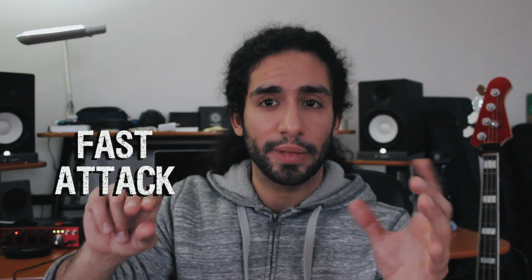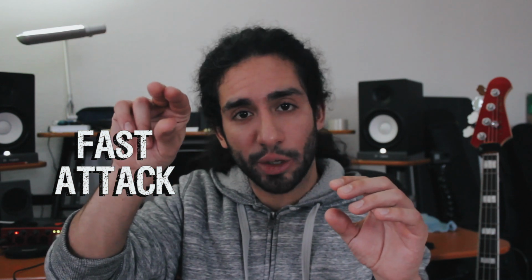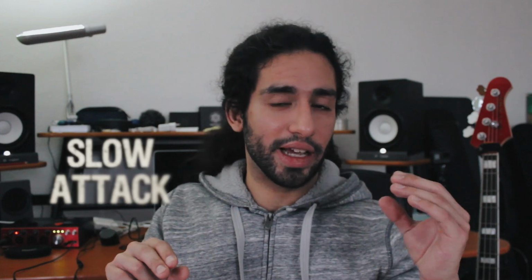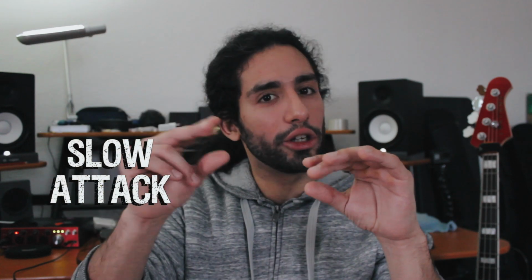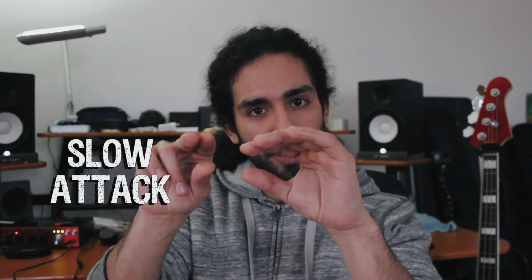So if I have a fast attack time, my hand is going to move pretty quickly to bring down the volume. If I had a slower attack, my hand is going to take a bit longer to react to the signal while bringing down the volume. And what that does, in the case of a slower attack, because I'm taking longer to start moving the fader down, is that more of the transient, that is the initial attack of the note, is going to come through. And that's going to make it sound more percussive.